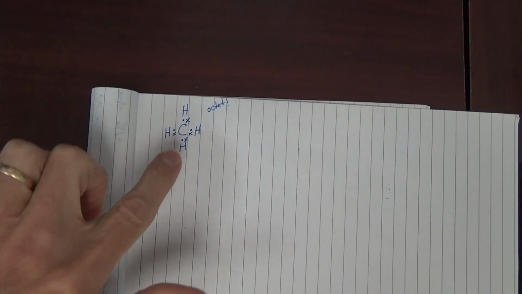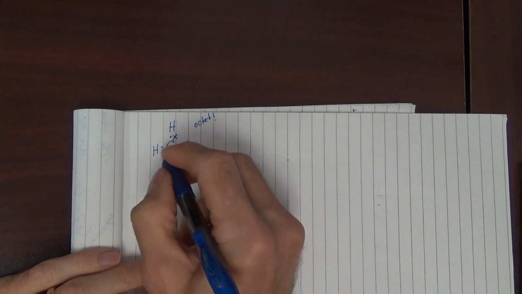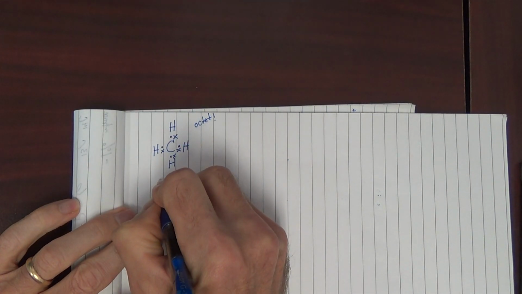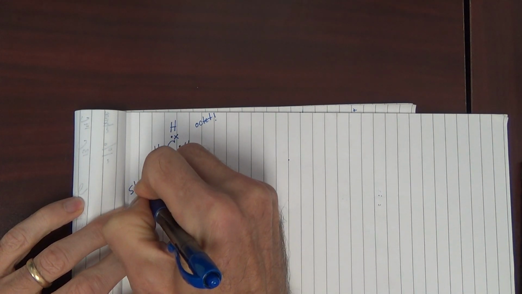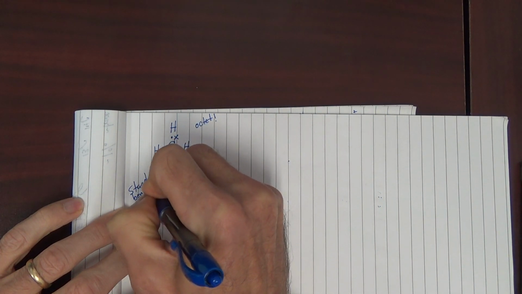This represents standard bonding for carbon, and we can note that. What is standard bonding? 4 bonds and 0 lone pairs. Okay? Standard bonding for carbon.